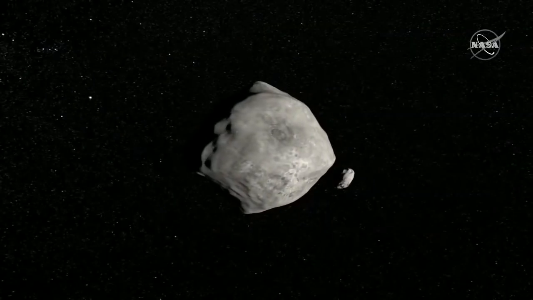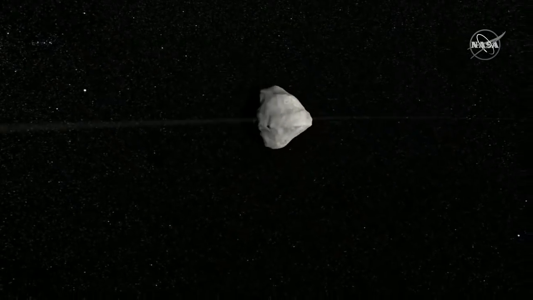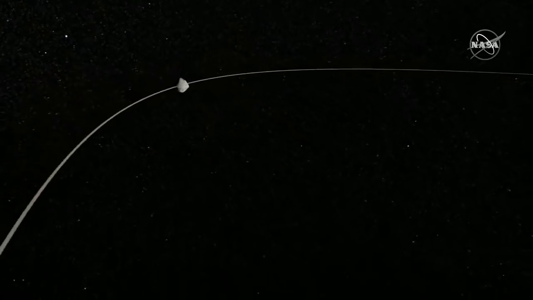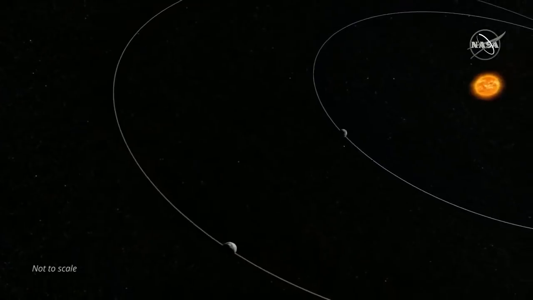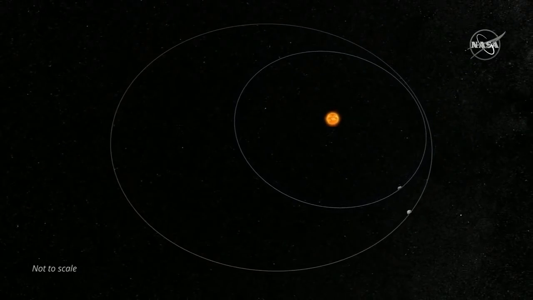Our first question comes from Robert Clauderson on Facebook, who asks, will we be able to know what the composition of Dimorphos is by looking at the light from the impact of DART? That's a great question. We have a pretty good idea of what the composition of Didymos is, the main body. Our theories of how asteroid moons form suggest that Dimorphos should be made of the same material. When the DART impact into Dimorphos occurs, we expect there to be a lot of debris thrown out into space by that impact. I don't think we're going to be able to directly measure the composition of that dust, but certainly we're going to try.